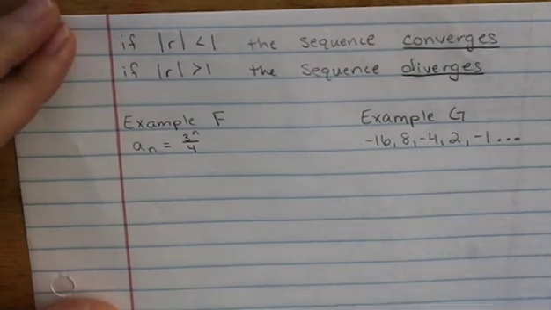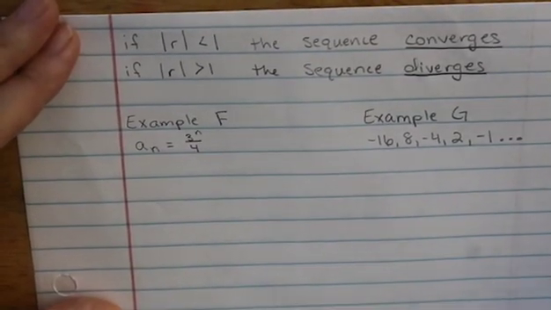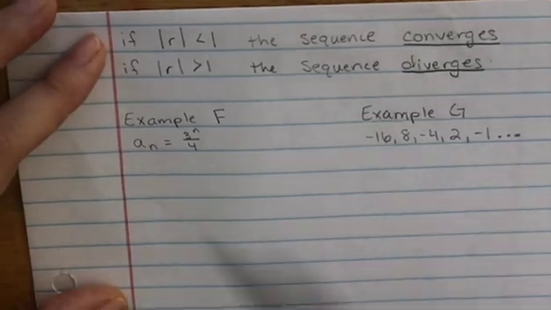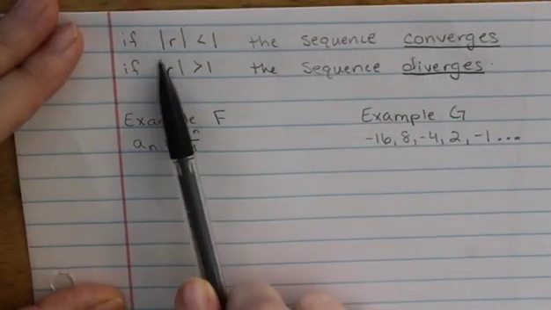For our final set of examples here, we've got example F and example G. These two highly depend on the definitions of these two words right here. So I wrote you a little cheat sheet here. You need to know this.